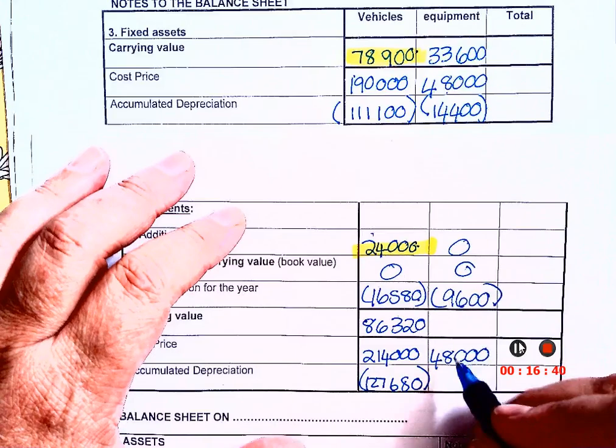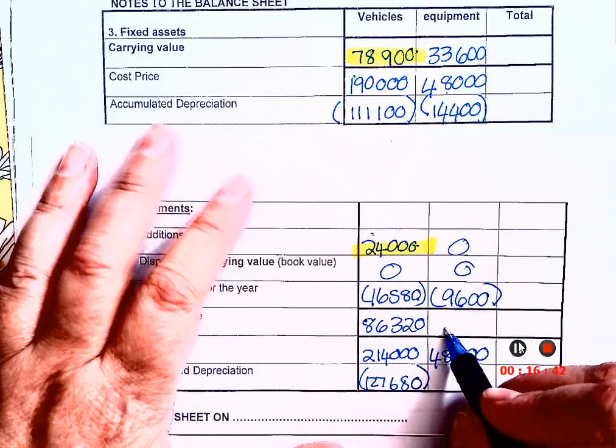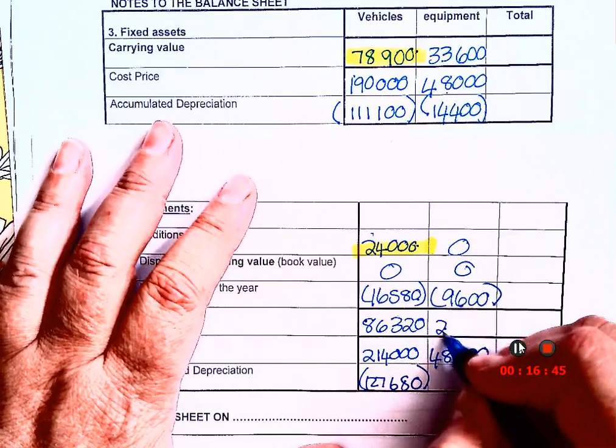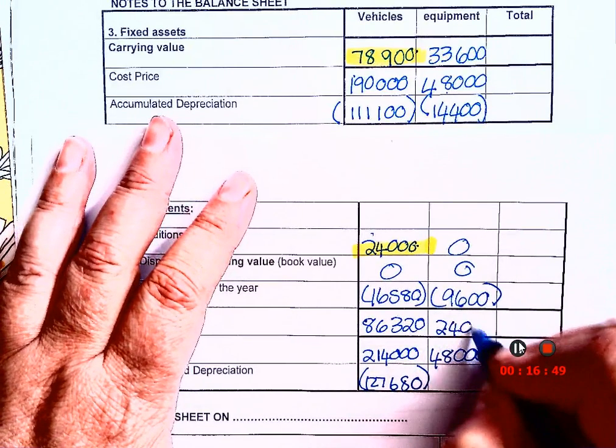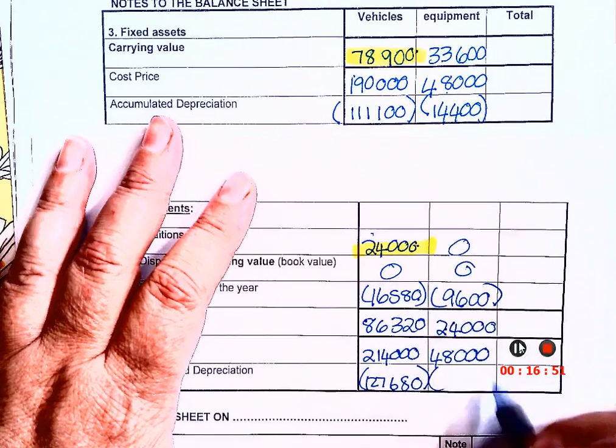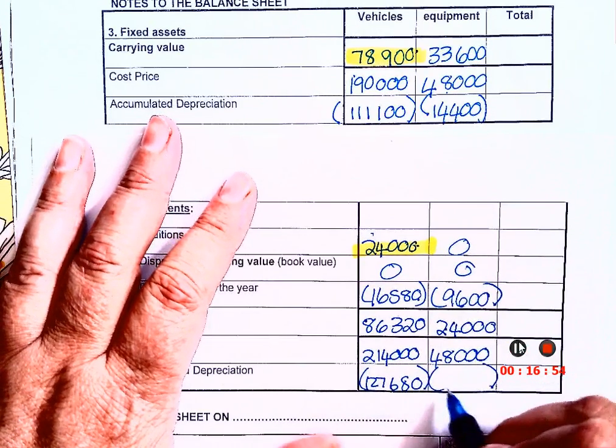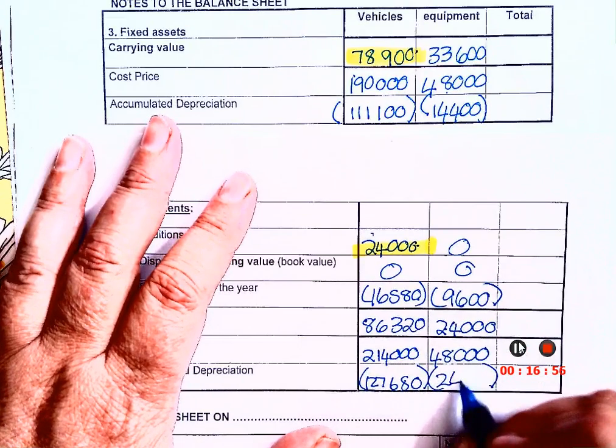My carry value is then 24,000, and my accumulated is also 24,000.